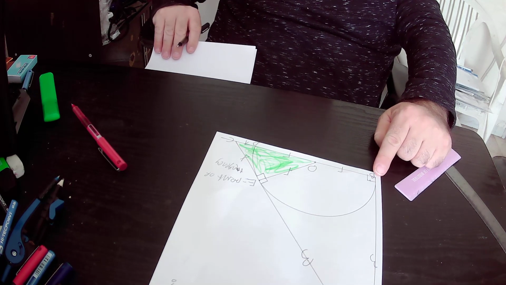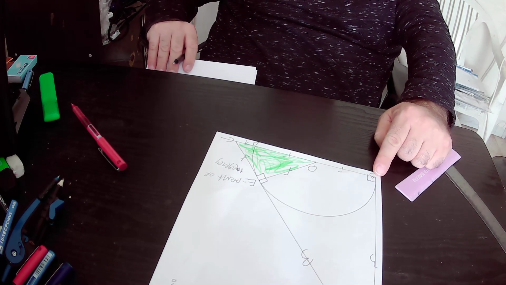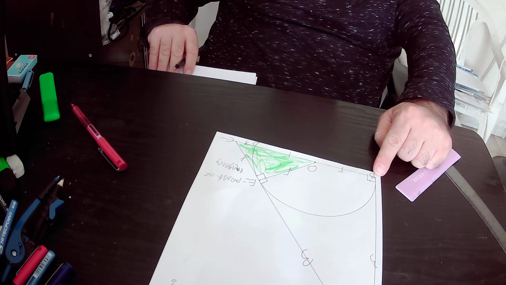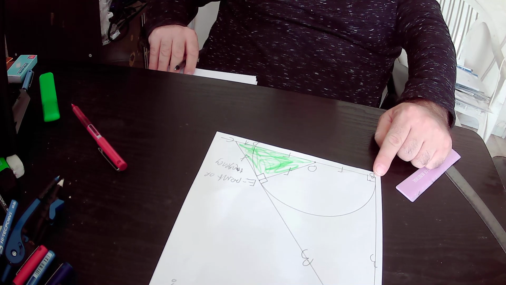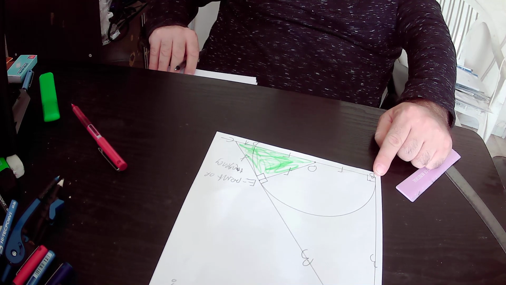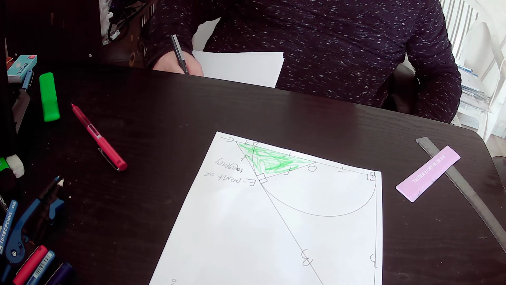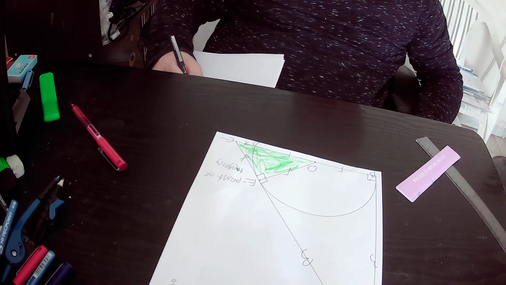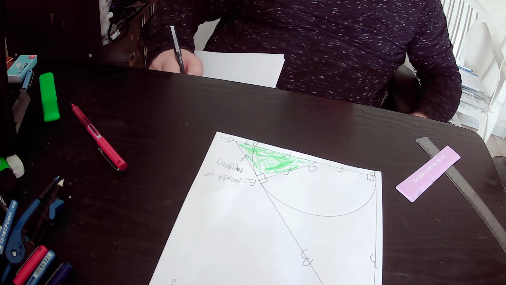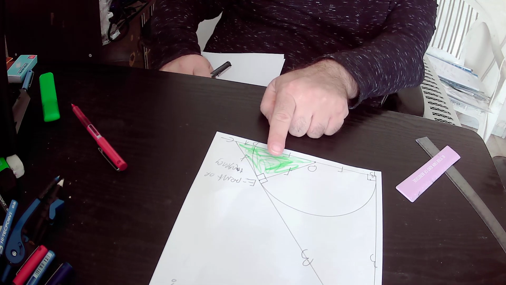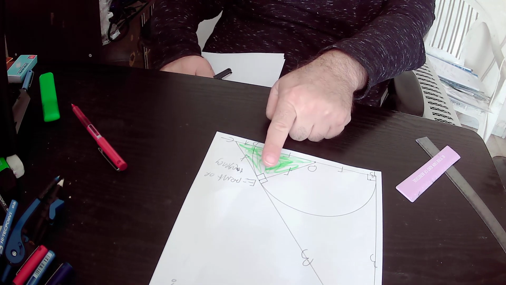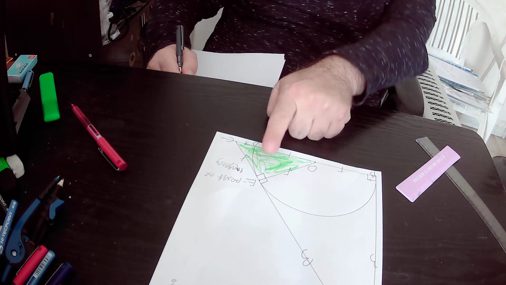Actually, this angle ABC of the big triangle ABC equals 90 degrees. So angle ABC of triangle ABC equals angle OEC, this angle. It is also a right angle.